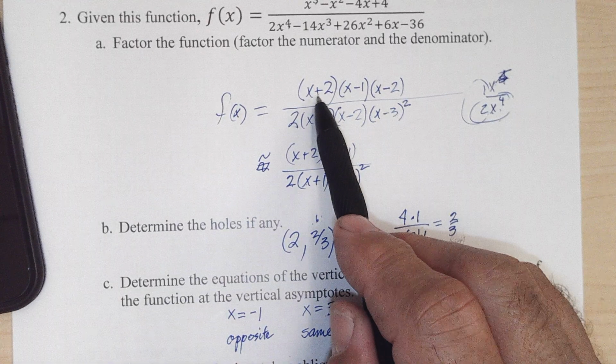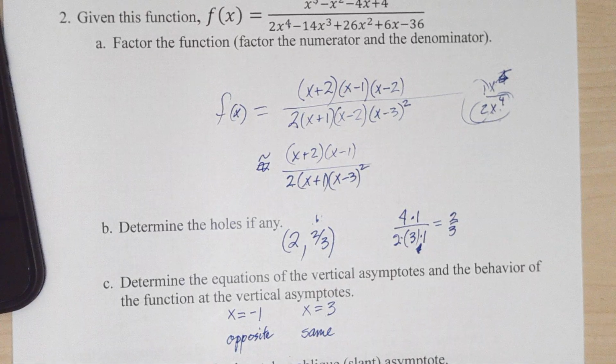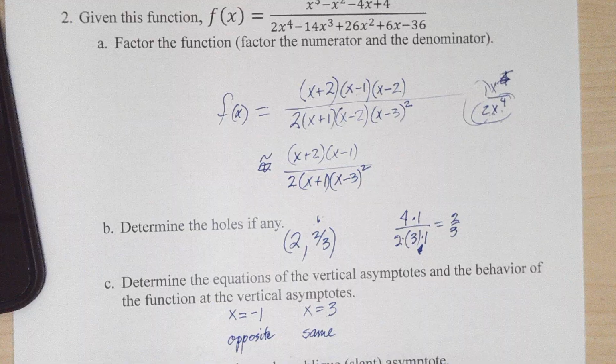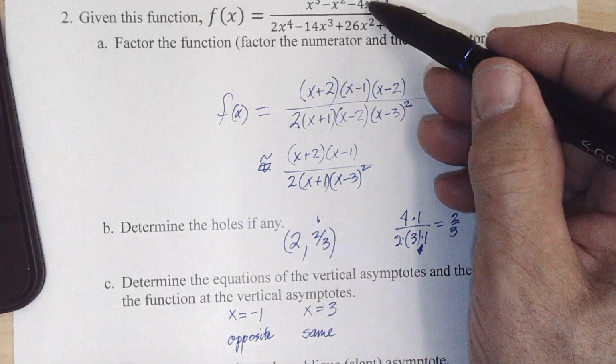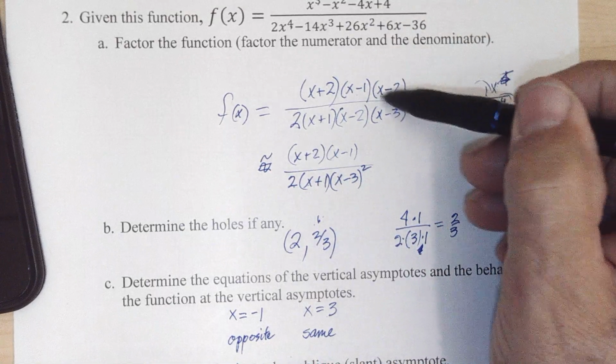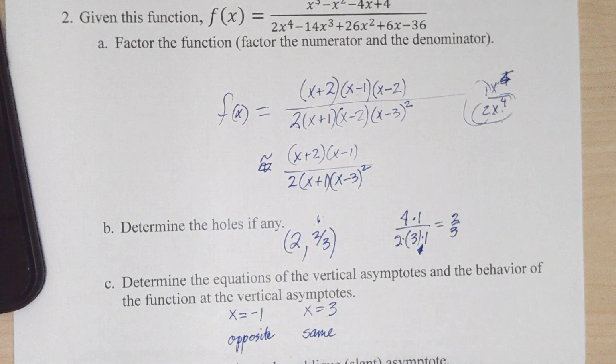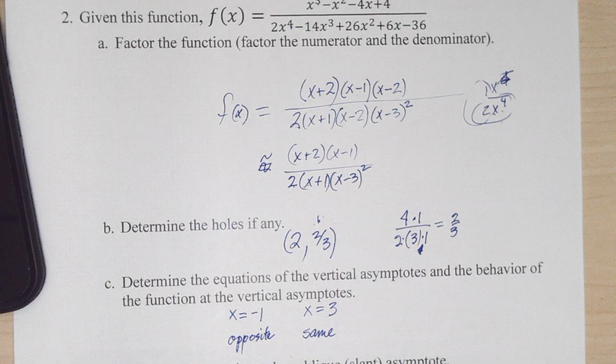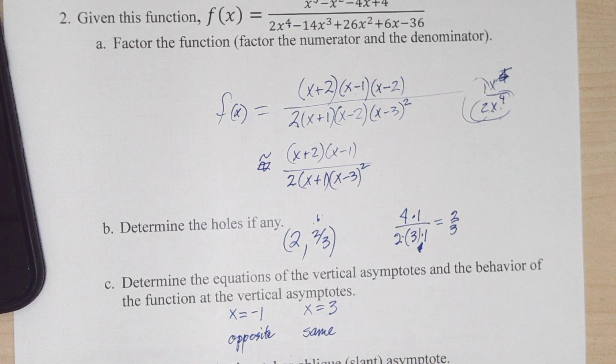X-intercepts, well, that would be at -2, 0, 1, 0, and that was a hole, so we can't count that one. And at -2 and at 1, they're both multiplicity 1, so the behavior is straight through, straight through.